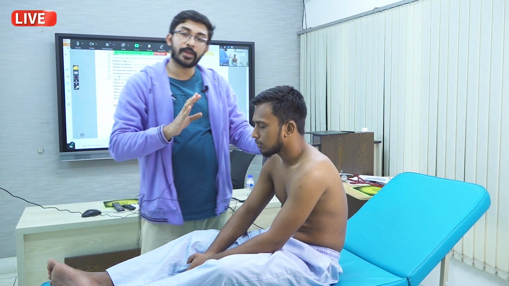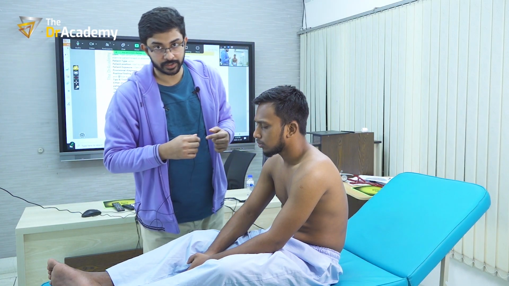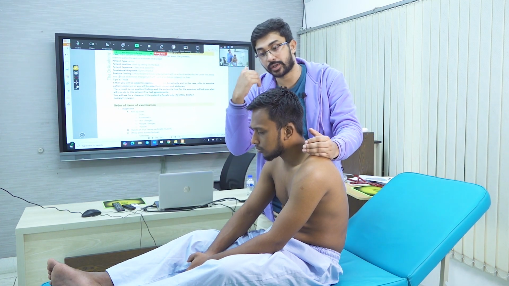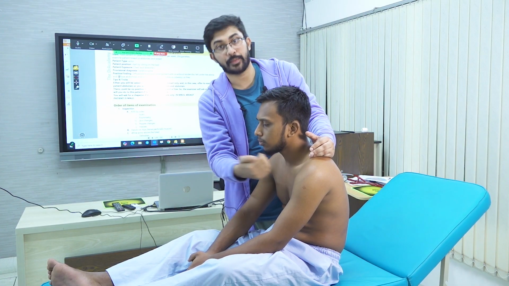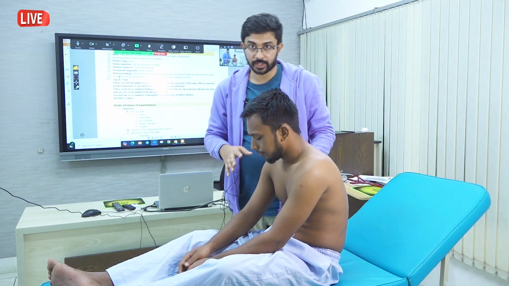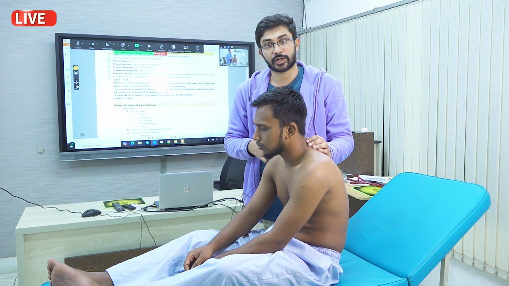Now comes the most vital part. This is palpation. And palpation of thyroid gland should be performed from behind. Okay, so you have to tell the examiner, sir, now I want to go to the back of the patient. Okay, so after moving behind, first you have to take notice of the temperature. Feel the temperature over both of the lobes one after one. First right side and then left side. Okay, so after testing the temperature of the thyroid gland, now you have to test the tenderness.